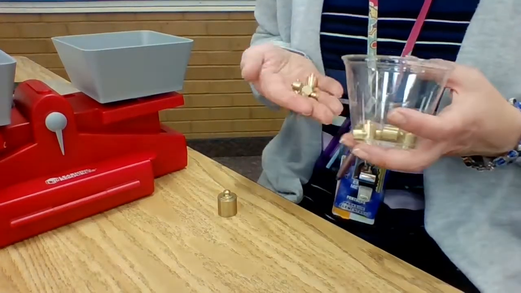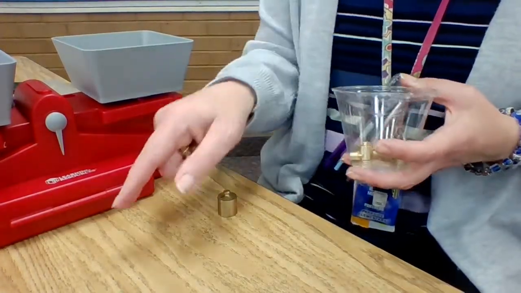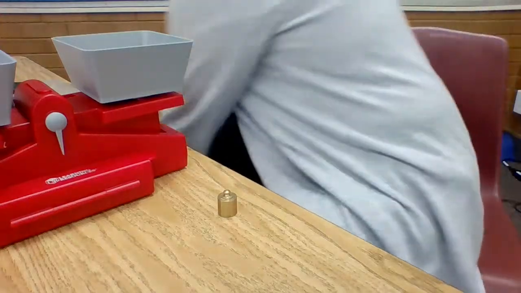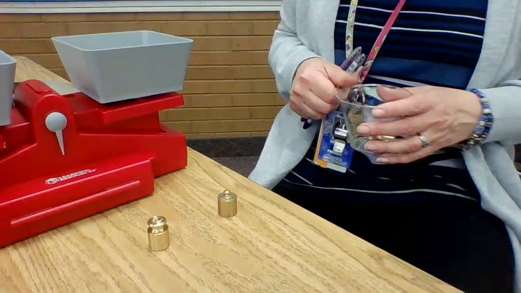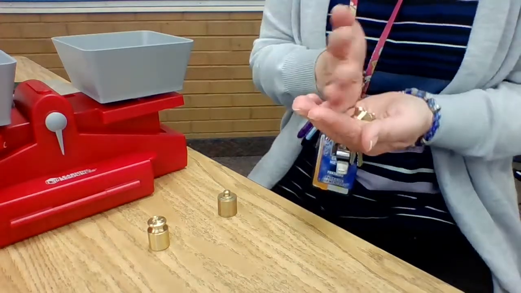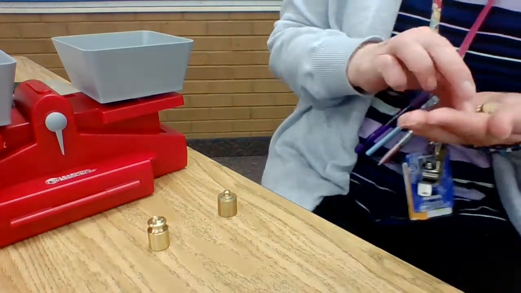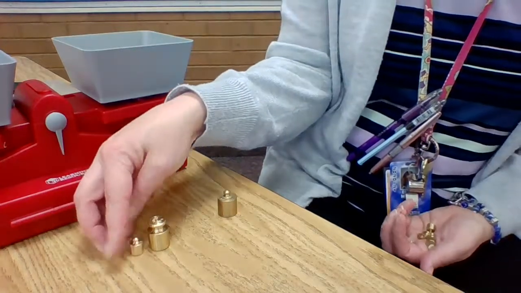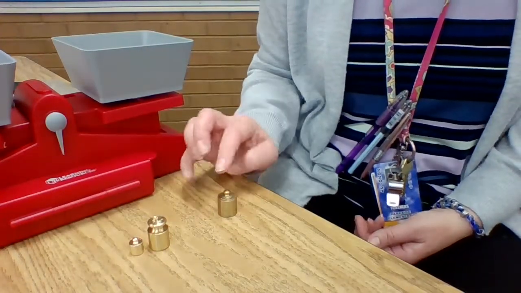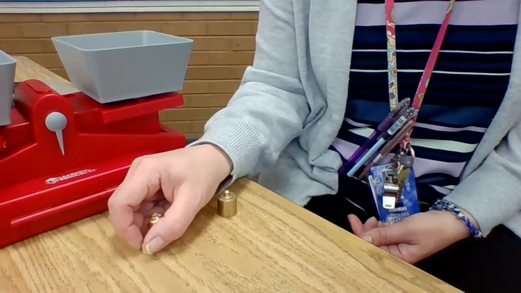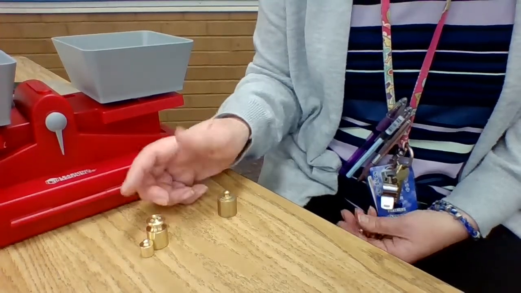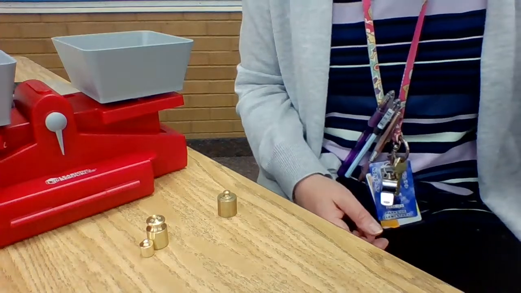And we ended up at 110. So 50 plus 10, it weighed about 60 grams.